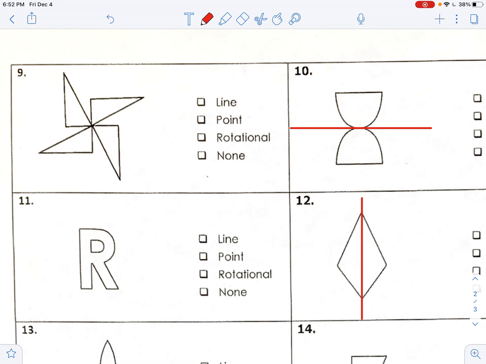And R, similarly, there's no way that I could fold this letter R such that it's going to line up perfectly on the left and right sides. I can't fold it straight down, because there's the circular part of the R and the 2 legs down below. That doesn't work. I can't fold it along some diagonal line. So these have no line symmetry.